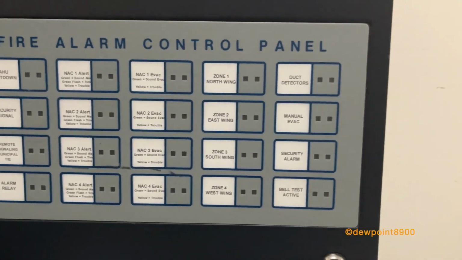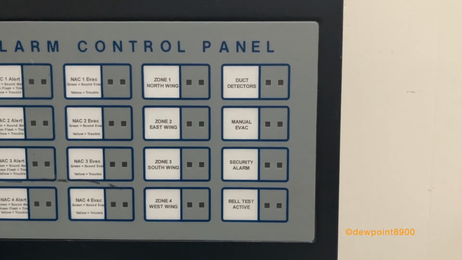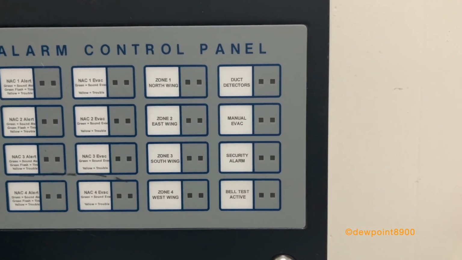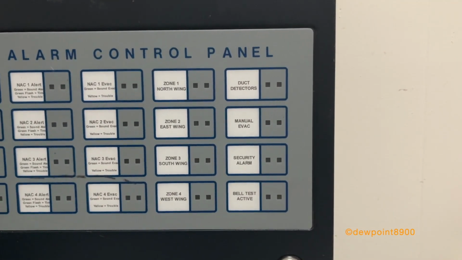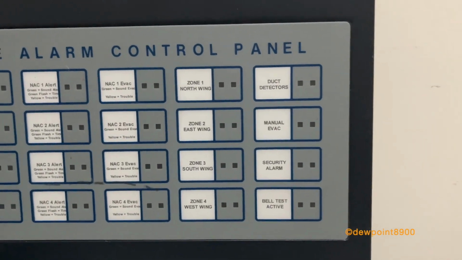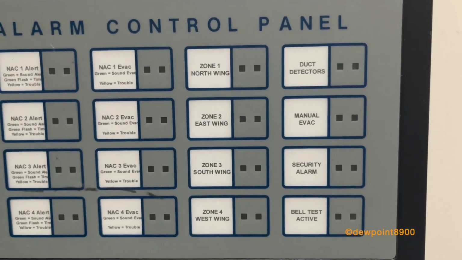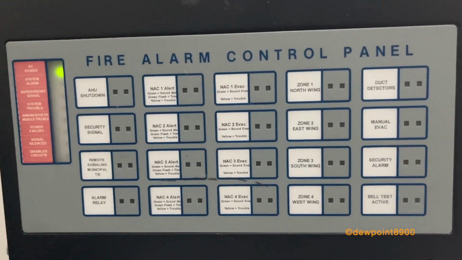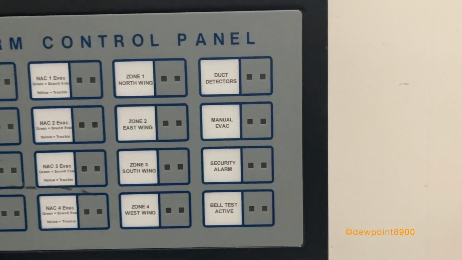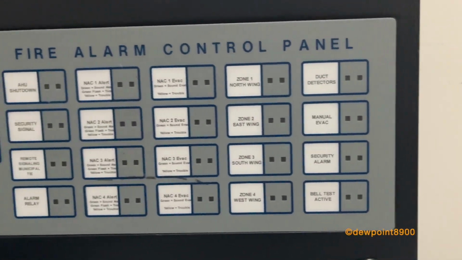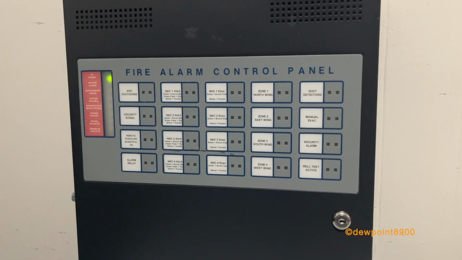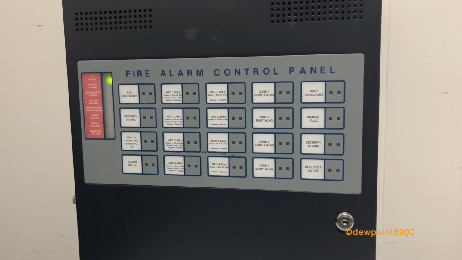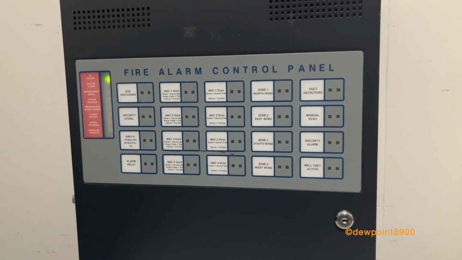And through programming, each of the initiating zones can be used to either initiate first stage or second stage, or a combination depending on the mapping. So for this system, any of the left side zones here, zones 1, 2, 3, or 4, will initiate first stage, while the manual evac zone will initiate second stage. And TC4 will also automatically go into second stage after a 5-minute delay on first stage.